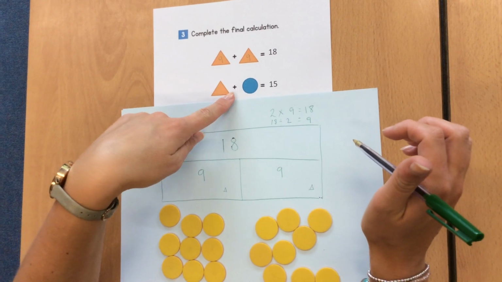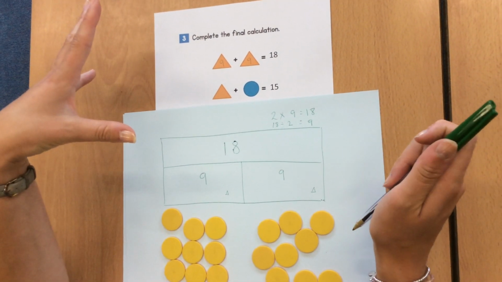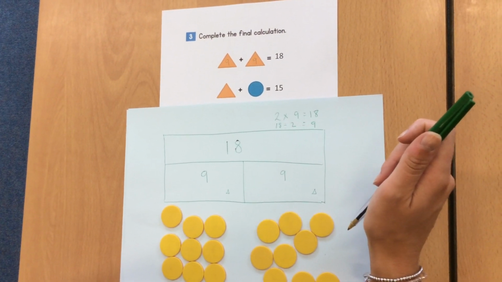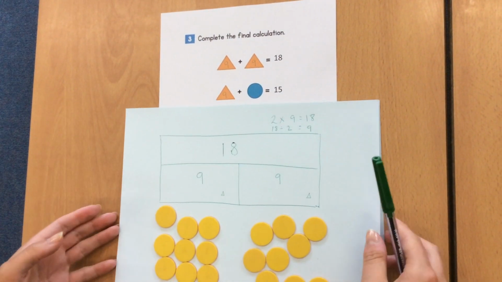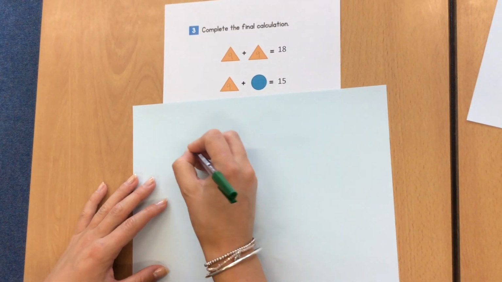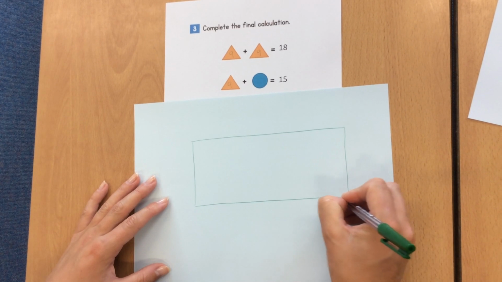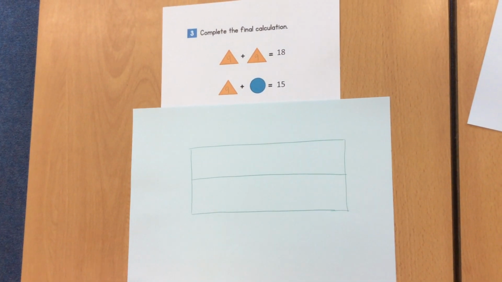Because triangle add circle equals 15. Ugh, more shapes. But don't worry, because what do we know triangle is now worth? It's now worth 9. So we only need to work out circle. So here comes another bar model. Now, how do you think this bar model needs to be laid out? What parts do we now know? What information do we know? Do we know what the whole is?